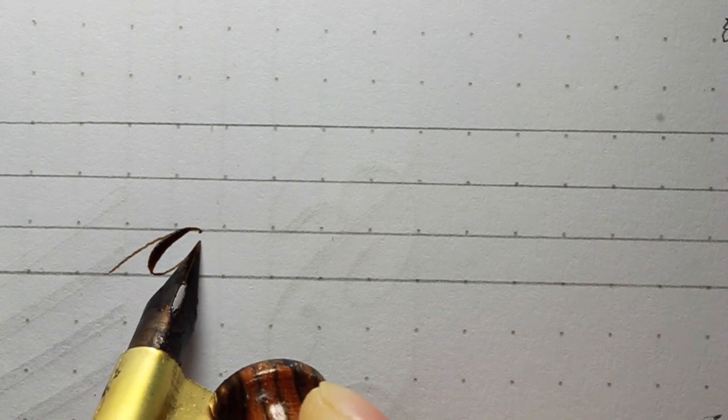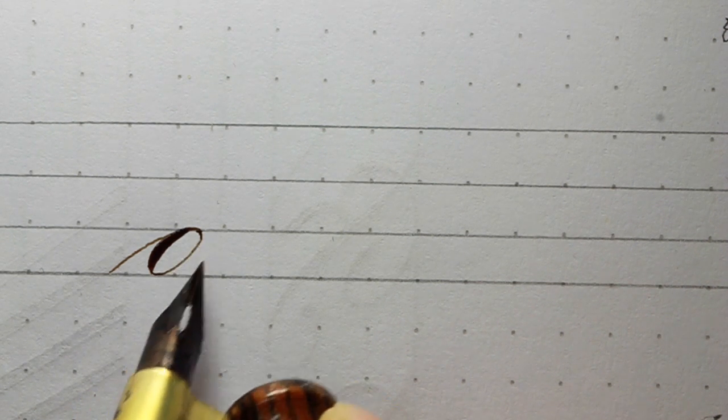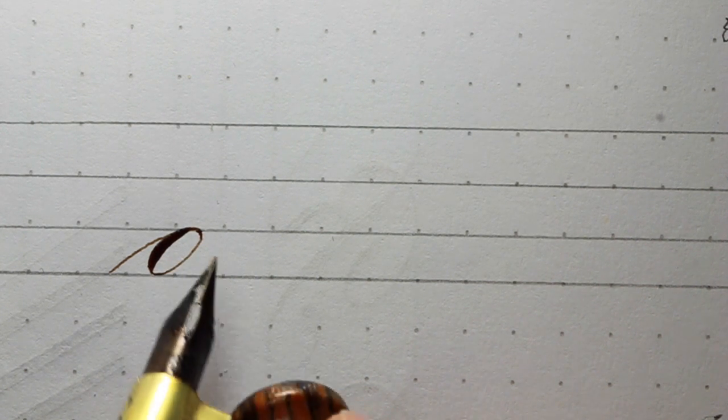Push the hairline up to finish this oval. So if I did not have the shade, this can be a letter O.